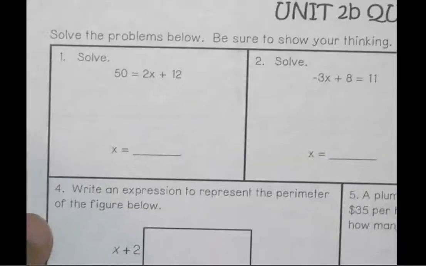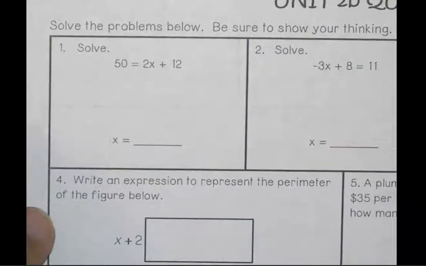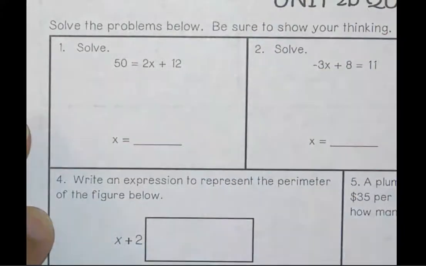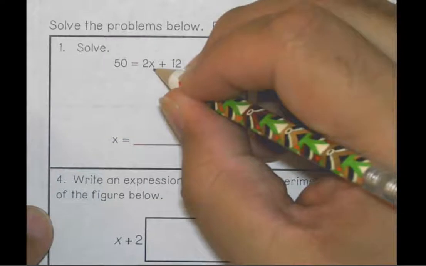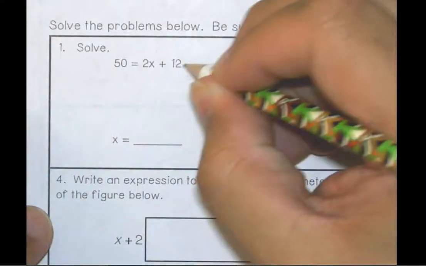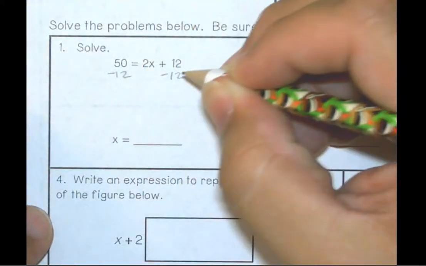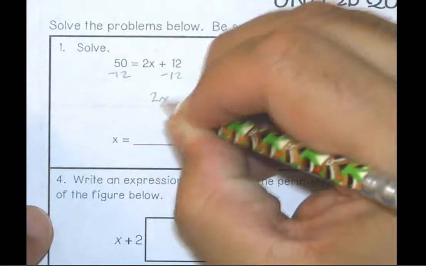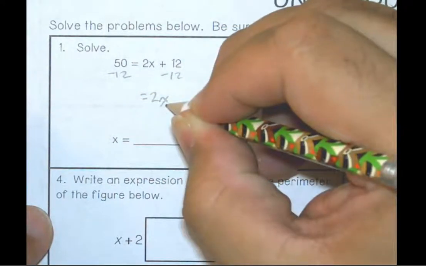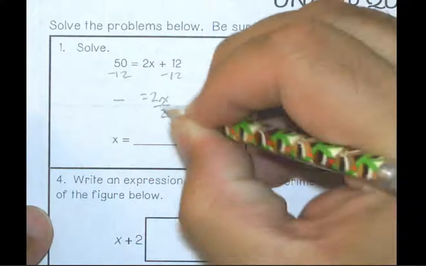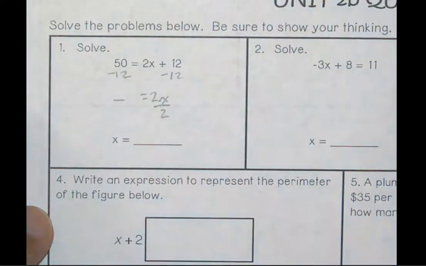So questions 1, 2, and 3 are pretty straightforward. We have 50 equals 2x minus 12. My goal is to solve, and I do that by isolating x. What's hanging out with my 2x is a positive 12, so I need to subtract 12 from both sides. Then I'll have 2x equals some number, and I need to get rid of my 2x, so I divide both sides by 2, and that gets me x equals my answer.